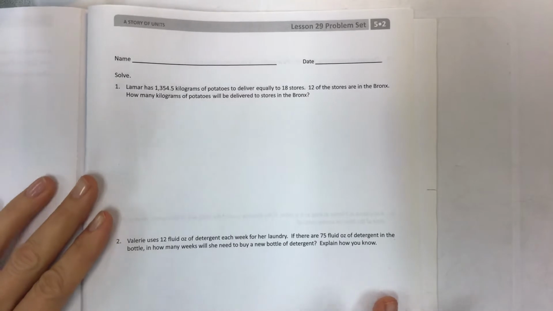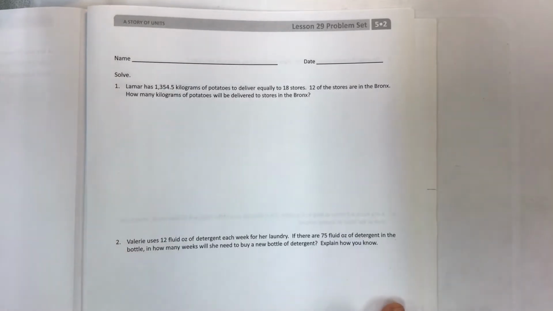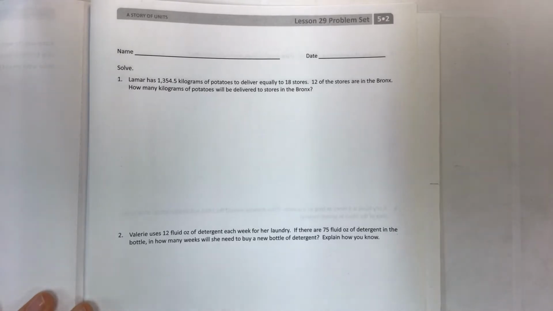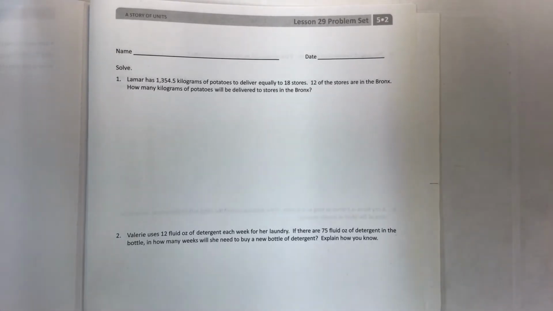And of course, these are always a doozy at the end of the lesson, at the end of the module especially. In fact, these are so hard, a lot of kids will not even be able to do these at all. It's just too much. So if you feel like that's you, really, really try to pay close attention.